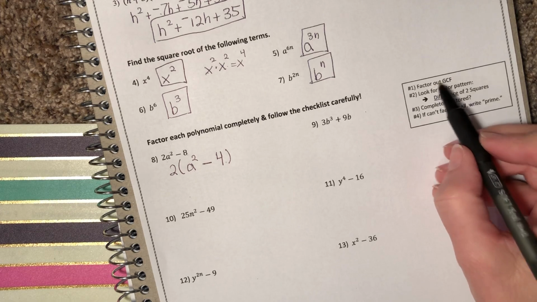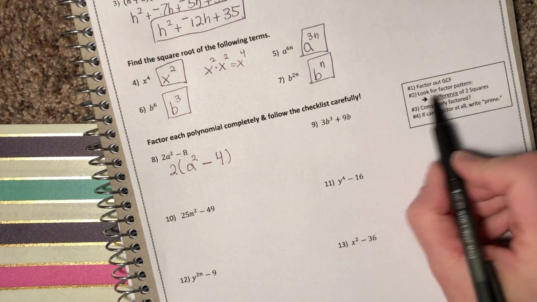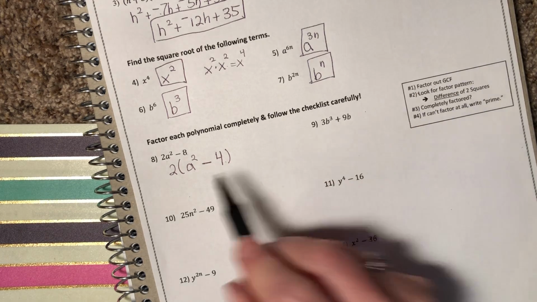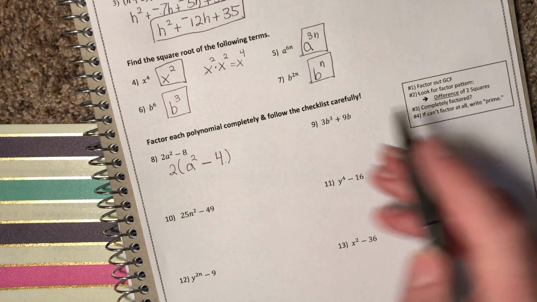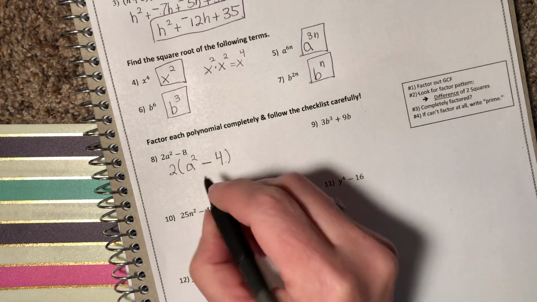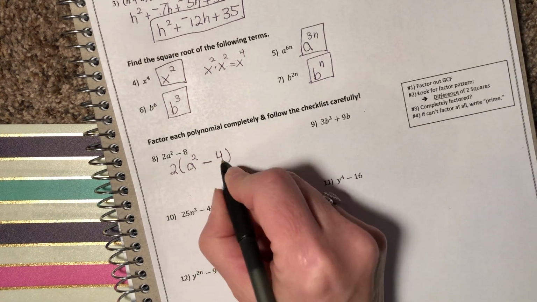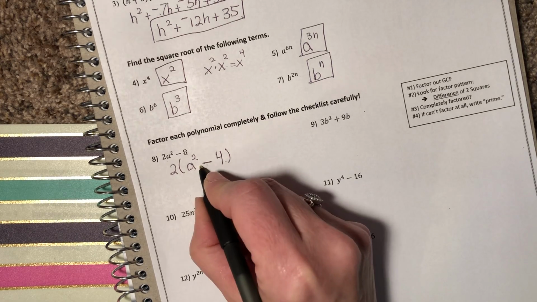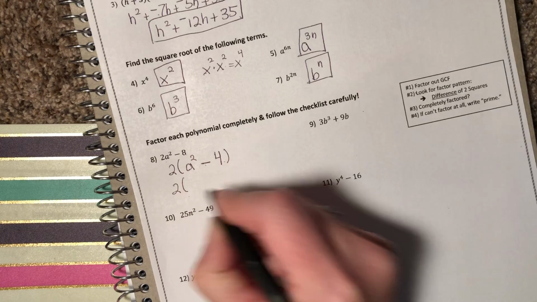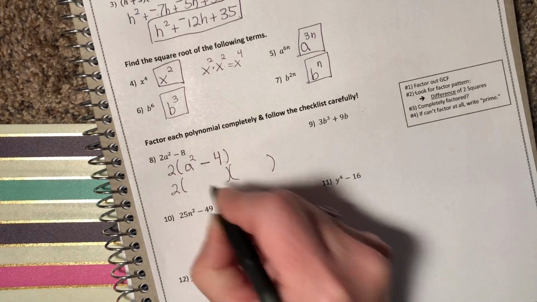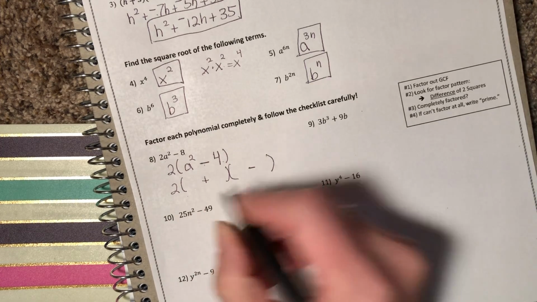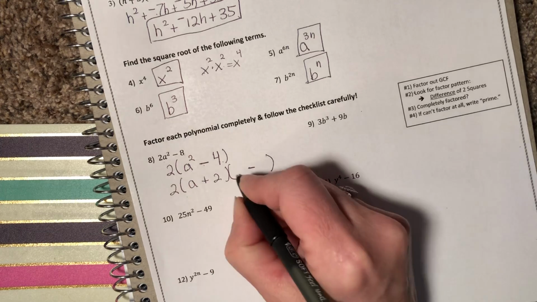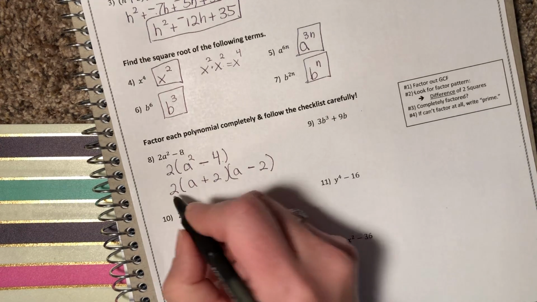You're not done. Now you've got to look at step 2. Look for a special pattern. Well, at this point, we only knew one, difference of 2 squares. So this is a square, this is a square, and the minus means it's a difference. That breaks down. So you get 2 parentheses, one's a plus, one's a minus, a plus 2, a minus 2.